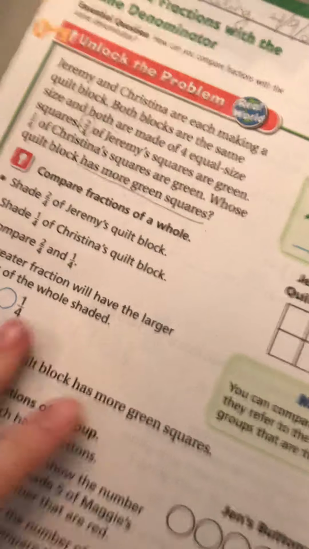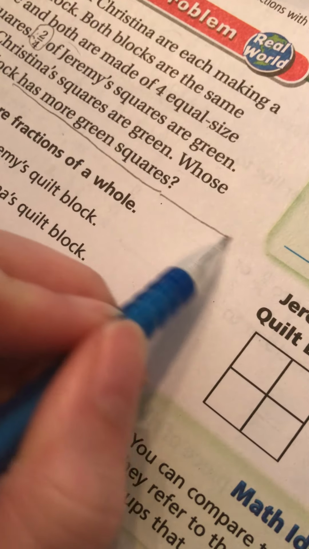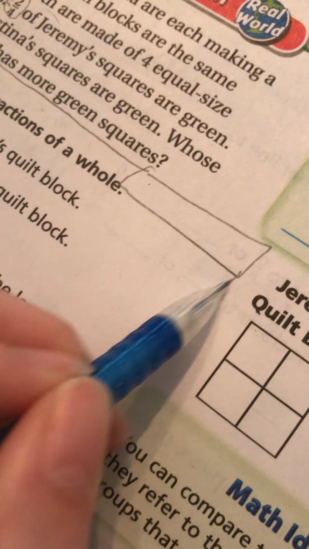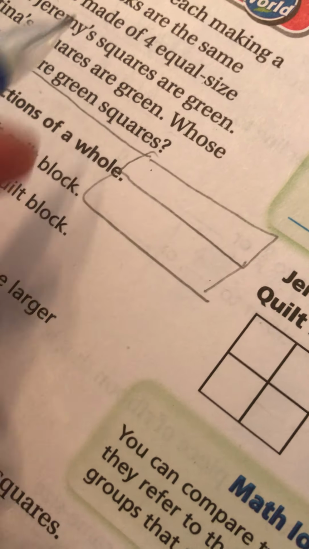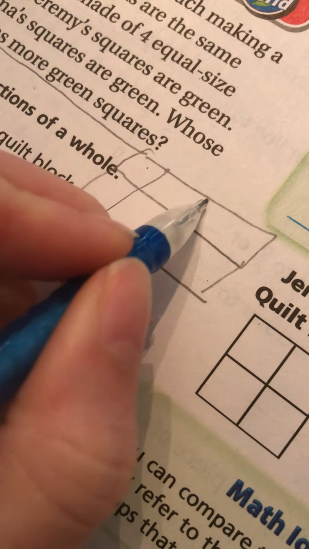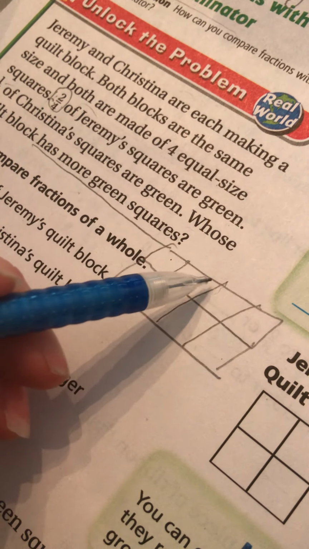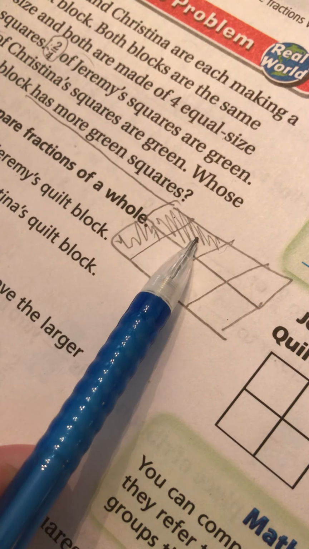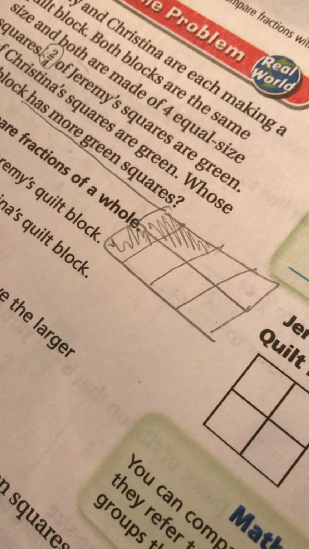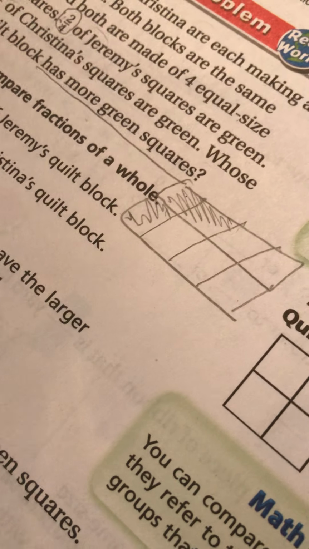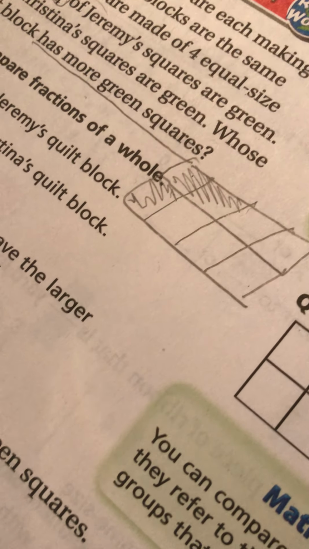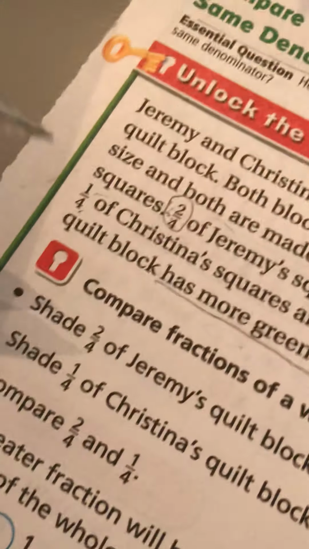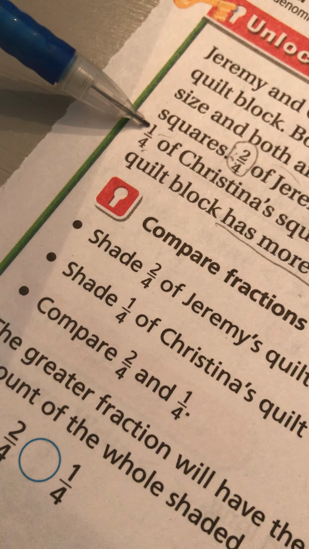And if you think about it, yesterday we worked on our fraction blocks. Here's one, or fraction strips, I'm sorry. And if we broke all of these into 4 pieces, well, Jeremy, 2 out of the 4 are shaded, and Christina only 1 out of the 4. So clearly, there's more for him. So if you're in doubt, you can go back to yesterday's lesson and use those fraction strips to help you. But remember, when the denominators are the same, not to worry because you just need to focus on the numerator and which one is greater. Okay.